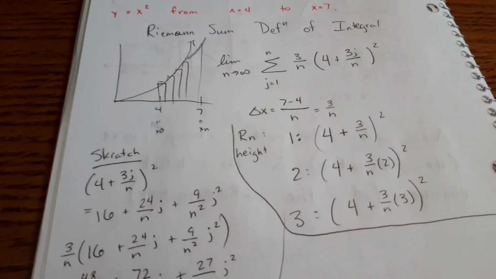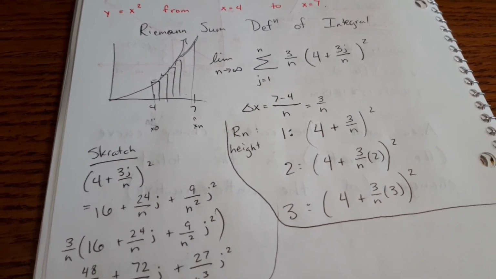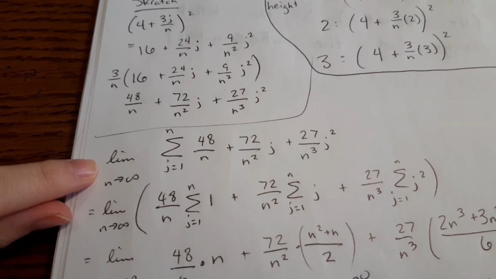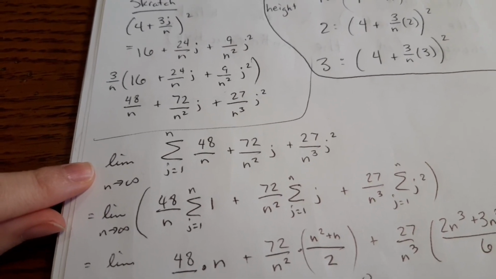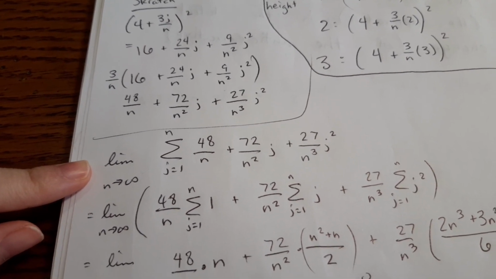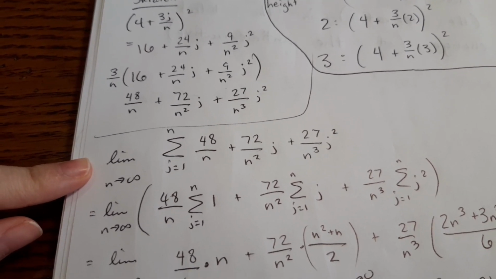So then we return to our Riemann sum definition of an integral, and we're going to plug in these new values. When you plug these in, you get the limit as n goes to infinity of the sum from j equals 1 to n of 48 over n plus 72 over n squared j plus 27 over n cubed j squared.